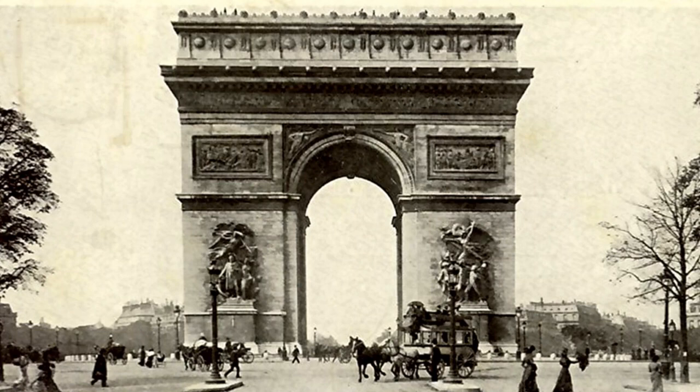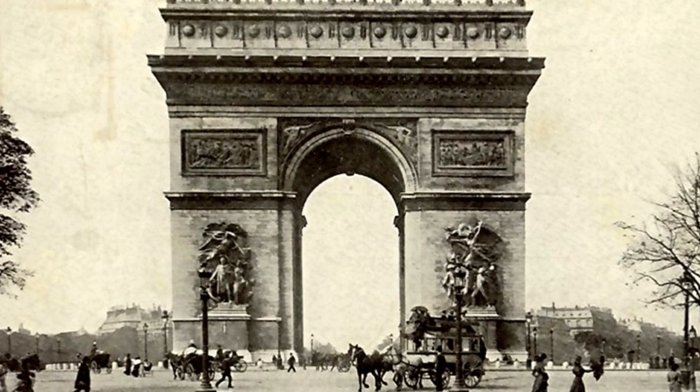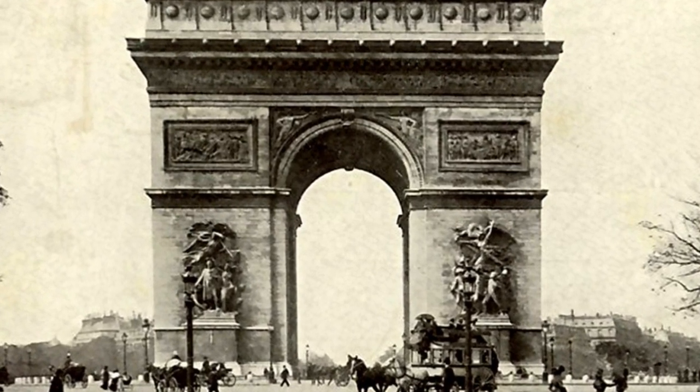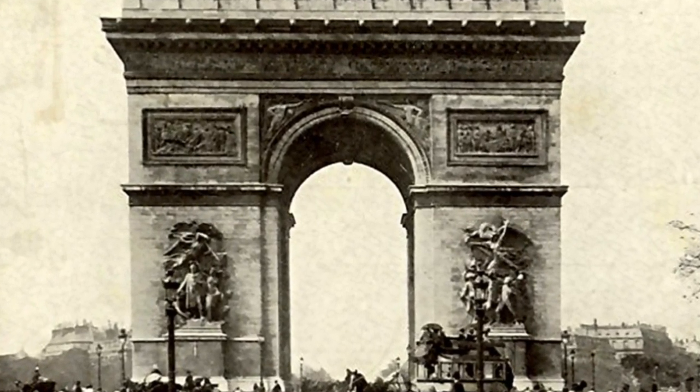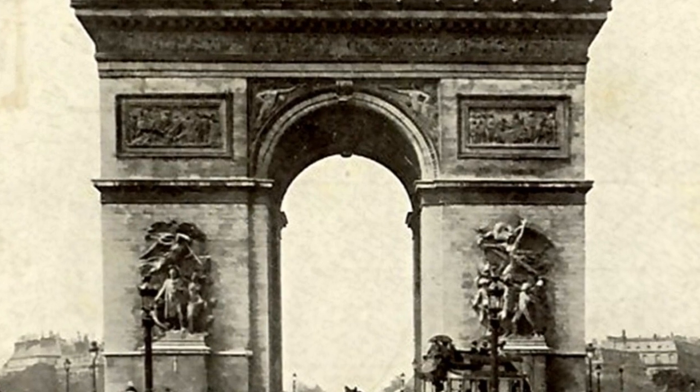Furthermore, at the time of this photograph, the arch is roughly 40 years old since its completion. Yet can you see how worn some of the parts of the structure are? We see weathering on the stone that suggests the arch is much older.